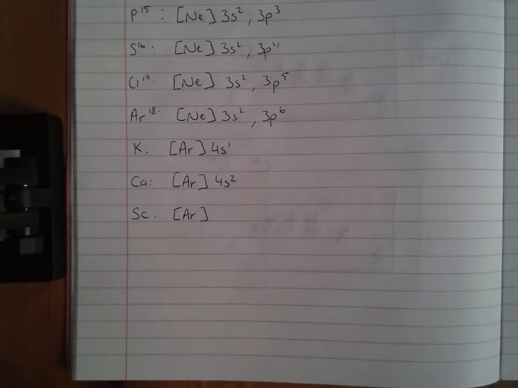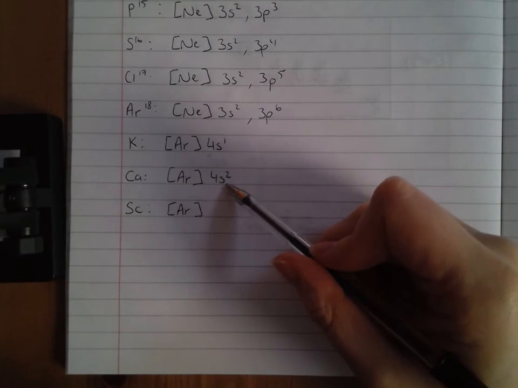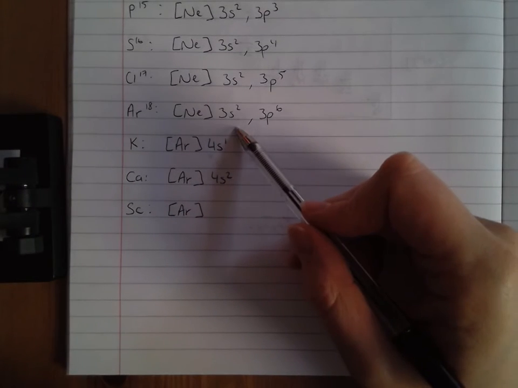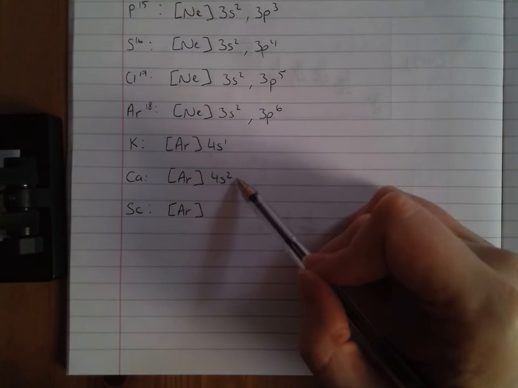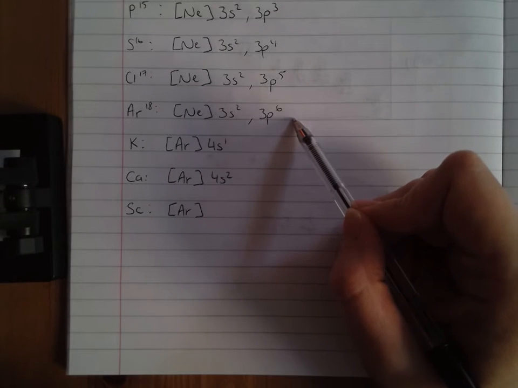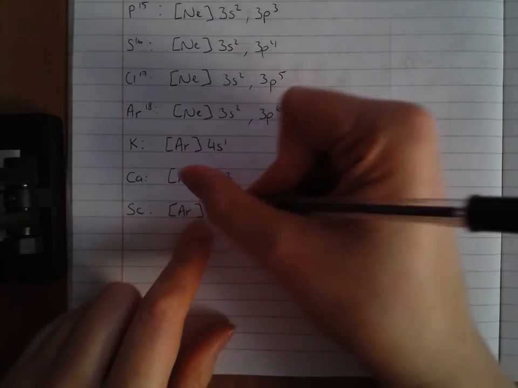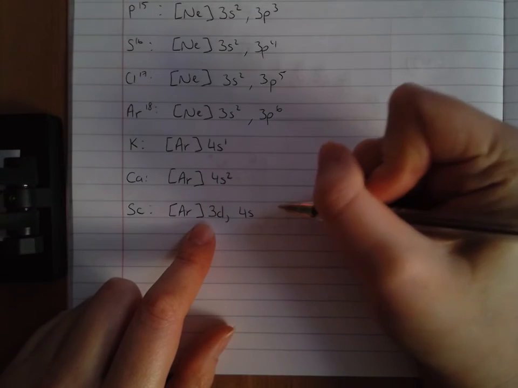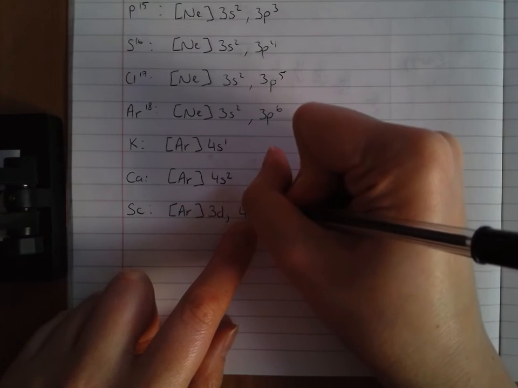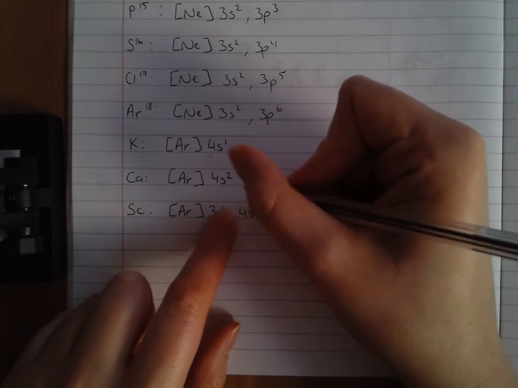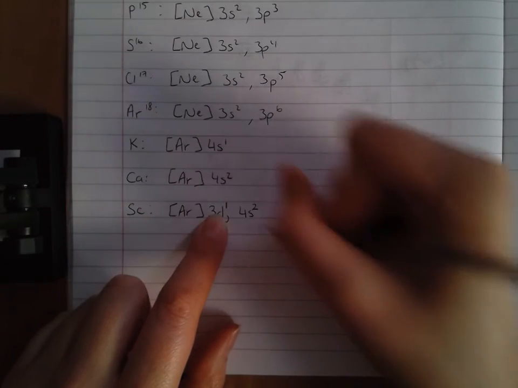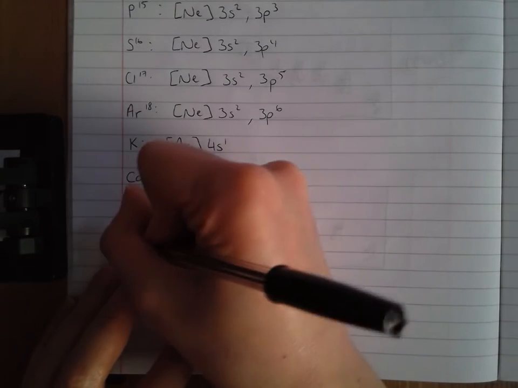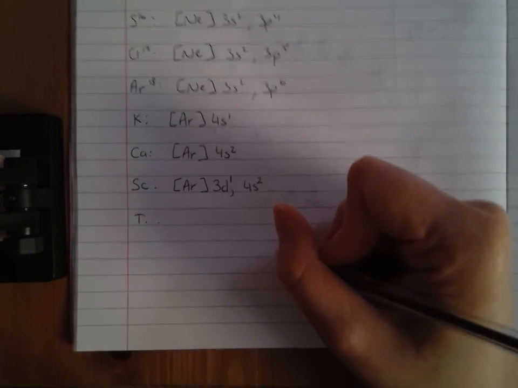Okay, and if we remember, after the 4s orbital fills, then the 3d orbital fills. So it goes 3s, 3p, then the 4s, and then back to the 3d. So you're going to have a 3d orbital, and then you're going to have a 4s orbital. For scandium, you're going to have 2 electrons in there, and then the third electron is going to go in there. The next one I asked for is titanium, which is next to scandium.